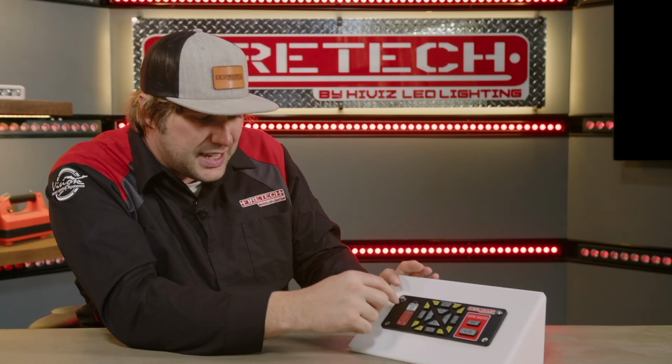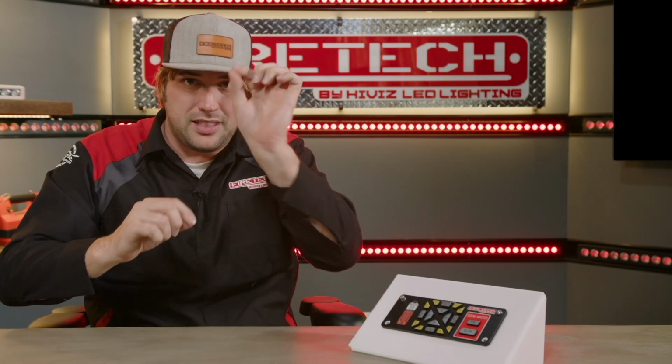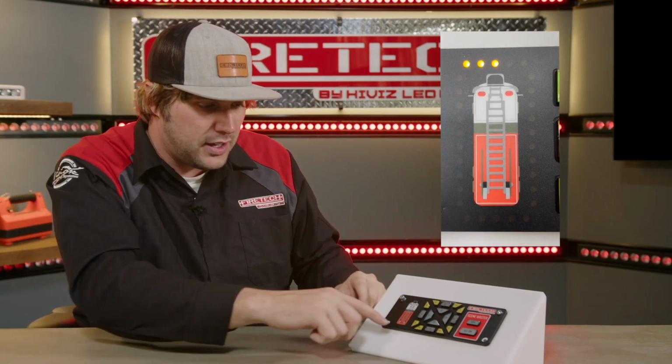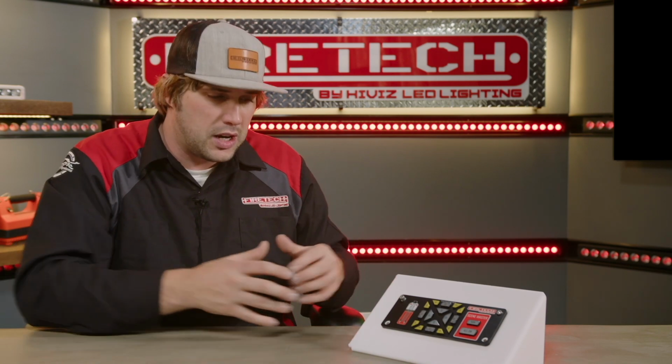What's cool is on this indicator here, you'll actually be able to see the different functionality will be indicated on little LEDs that flash around the vehicle. So if you're sitting in the driver's seat or you're sitting in another area of the vehicle, you'll see the indicated functionality of where your traffic directors are or where your warning modes are, so that you don't have to get out and look at the truck.